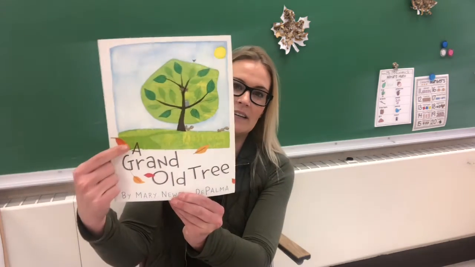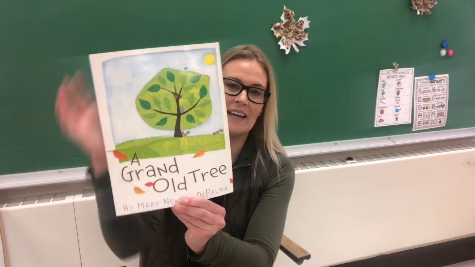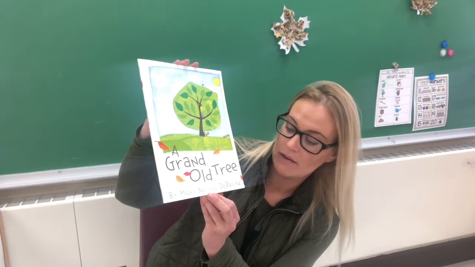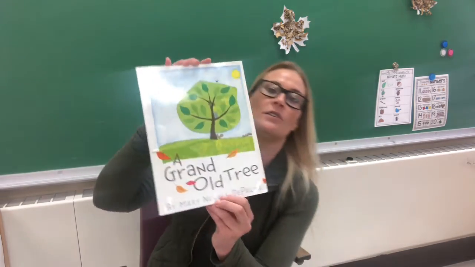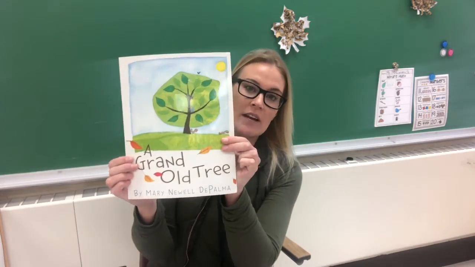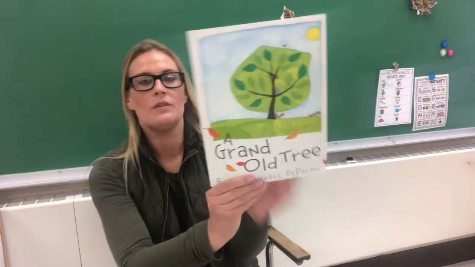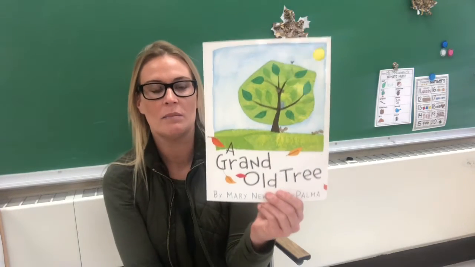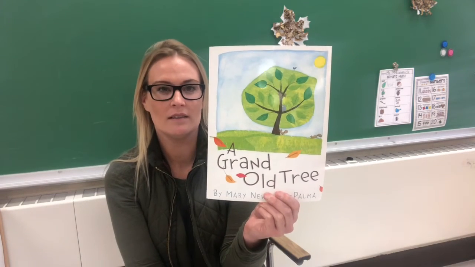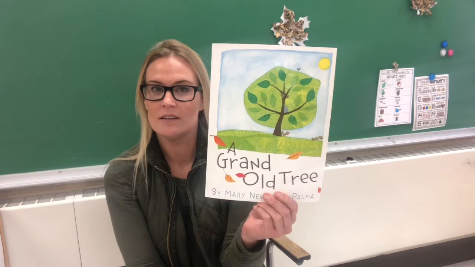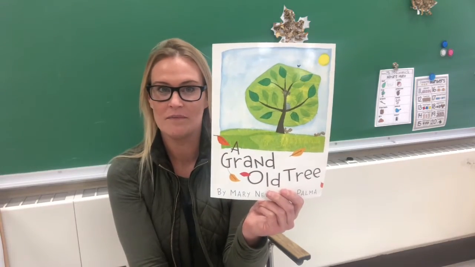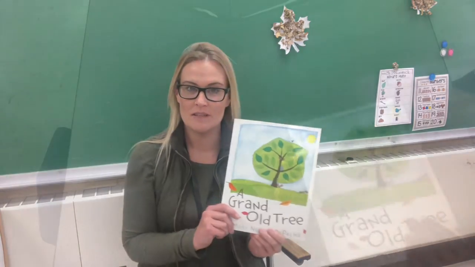Today we're going to read A Grand Old Tree, and this book is written and illustrated by Mary Newell de Palma. So she draws the pictures and she writes the words. So what do you think this story is about, friends? Let's make a prediction by looking at the picture. What do you see? If you said tree, it's about trees, you're right. Or a tree, just one tree. All right, let's find out what this book's about.